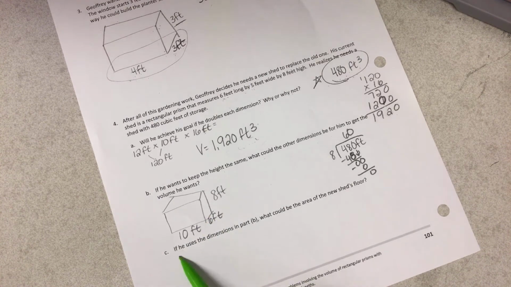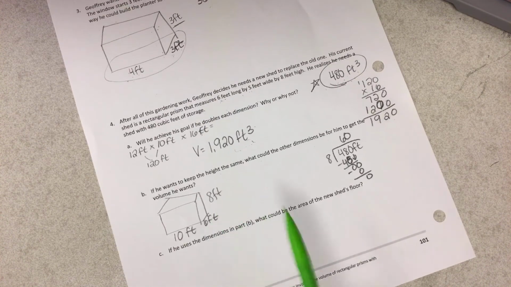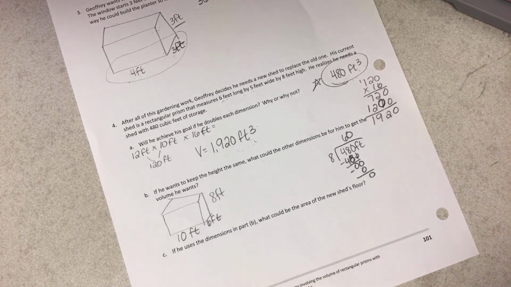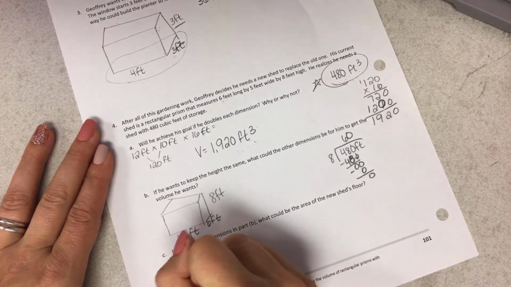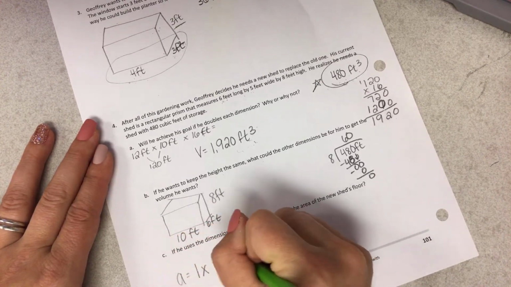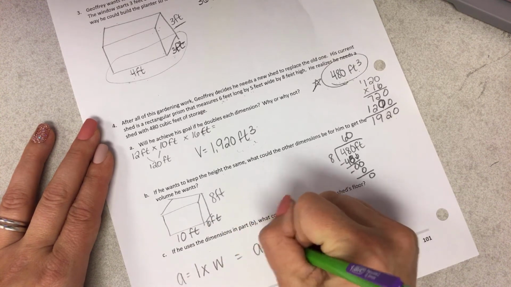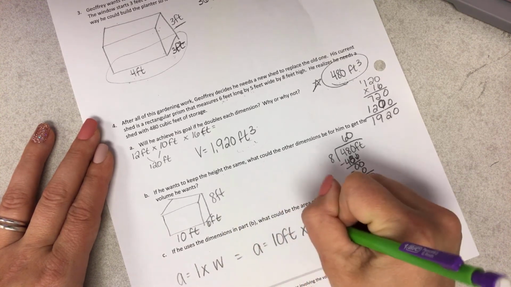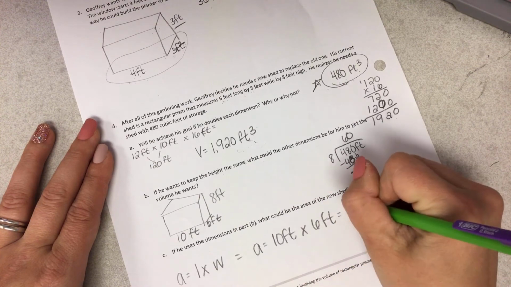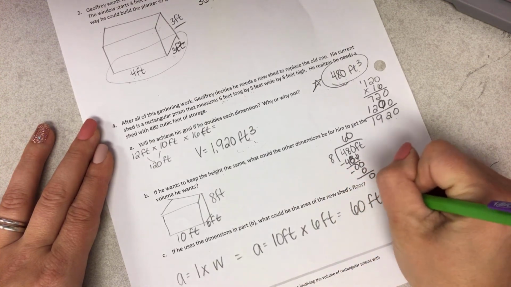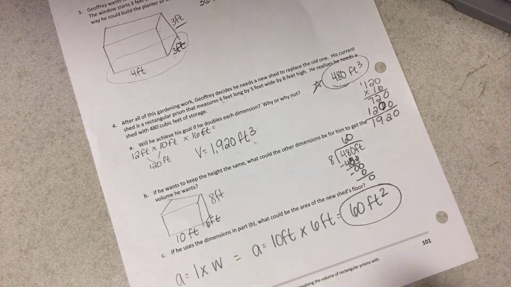So then this says, if he uses the dimensions in part B, what would the area of his new shed be? Well, we already know that area is length times width. And when I put this in here, my area is 10 feet times 6 feet. And I get 60 feet squared would be the area of the new shed floor.